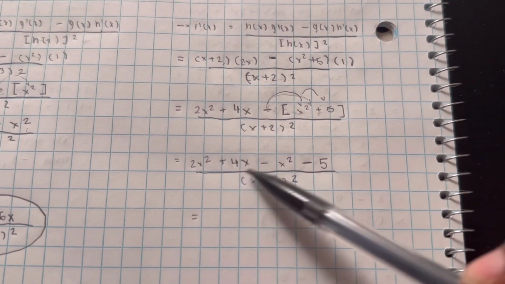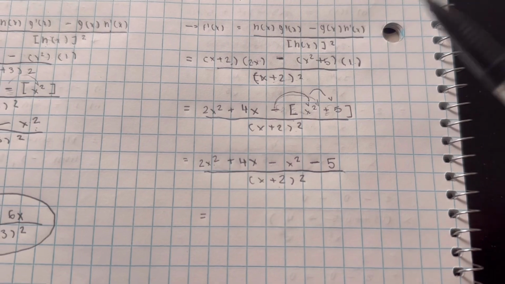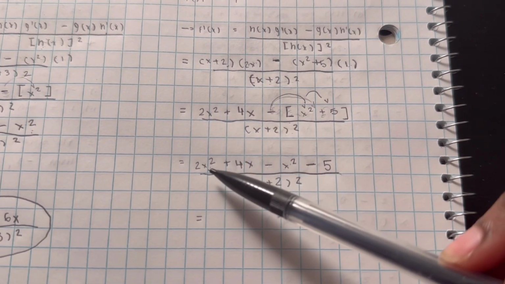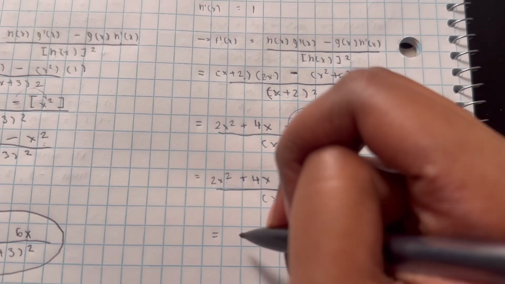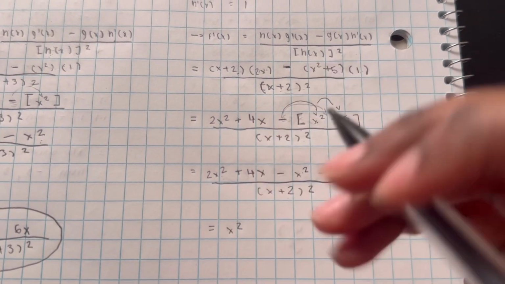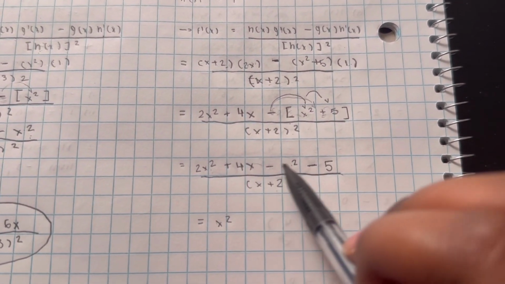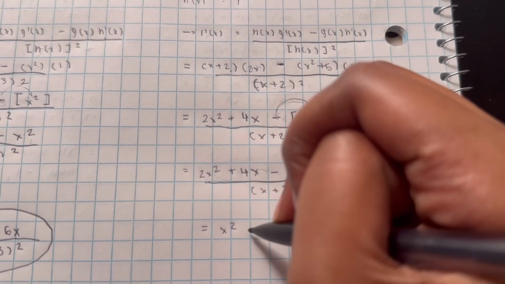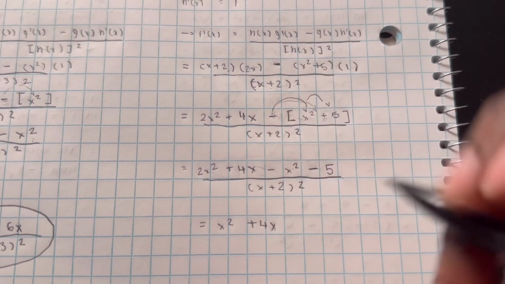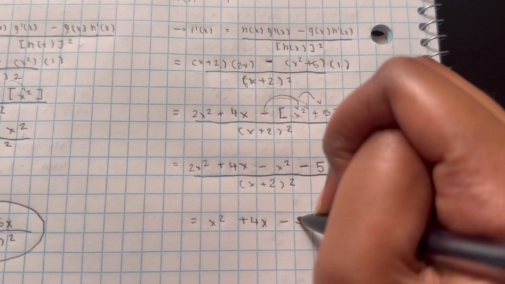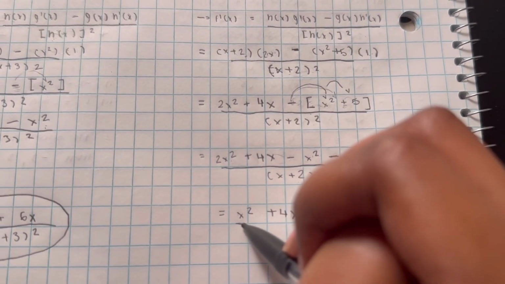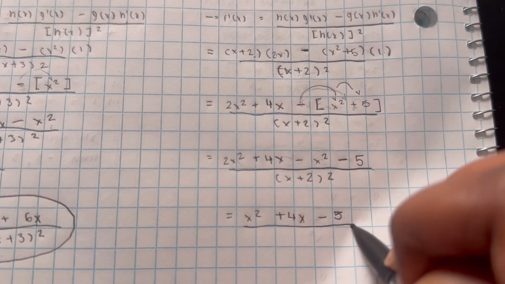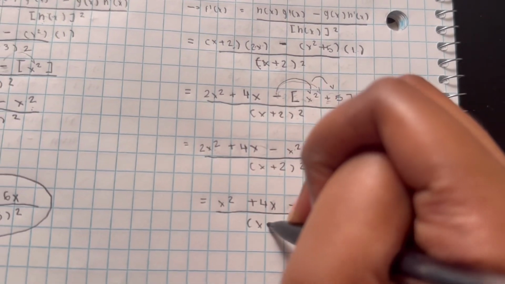So we have to find out where all the like terms are. So 2x squared minus x squared, 2 minus 1 is just x squared. Plus 4x, is there any other x's? No, so we just write it there. And 5 is just a constant that we keep there. All over, again, your denominator doesn't change, x plus 2 squared. So let's just write that down.